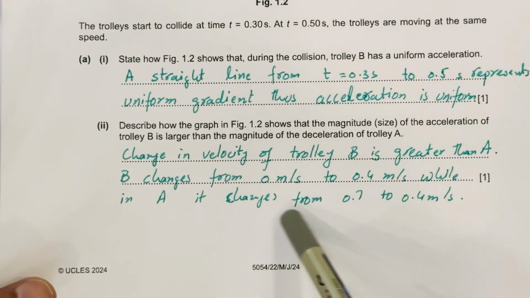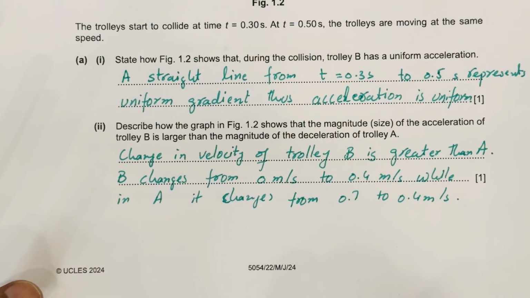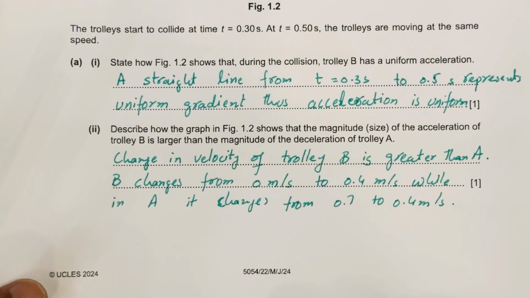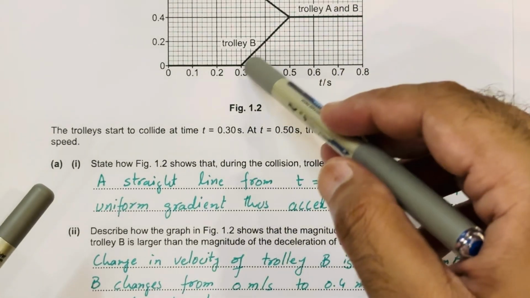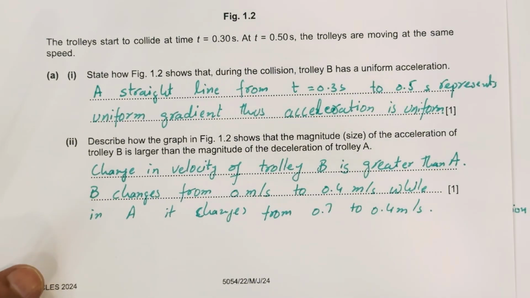Moving to the next part: describe how the graph in figure 1.2 shows that the magnitude of the acceleration of trolley B is larger than the magnitude of the deceleration of trolley A. We can tell by the steepness of the graph. Because it is a 1 mark question, you can simply write that trolley B has a steeper graph.